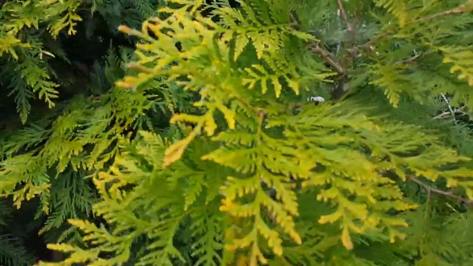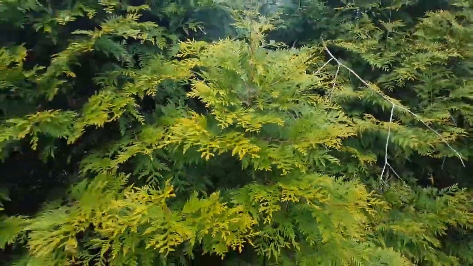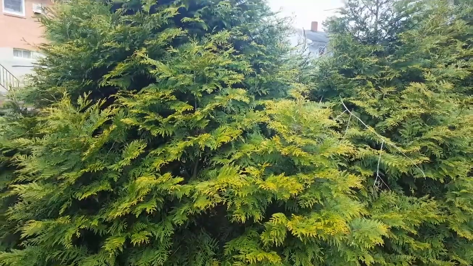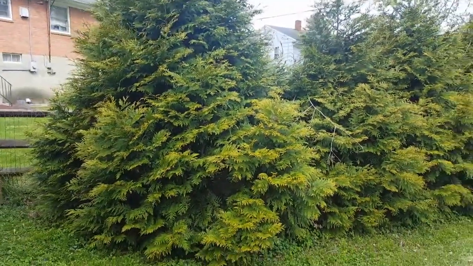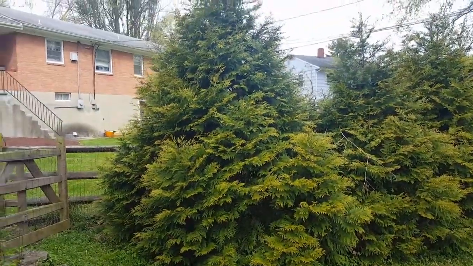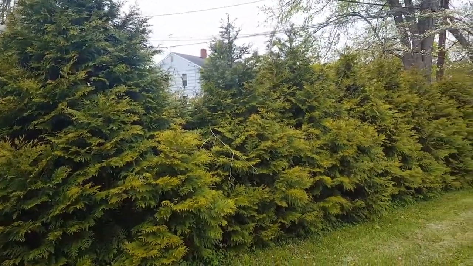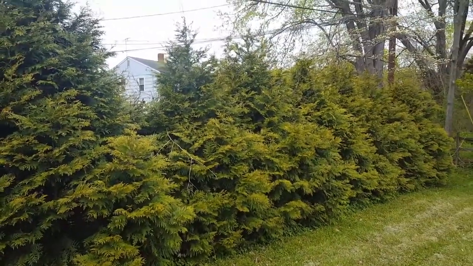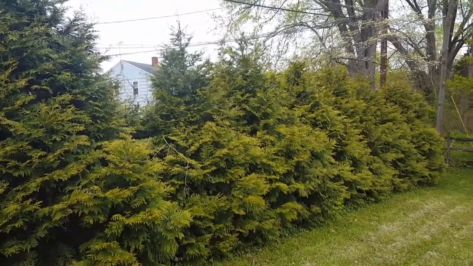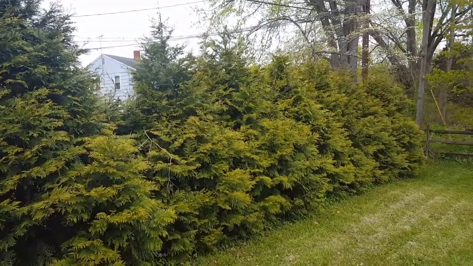So I'm going to go ahead and pause that quickly, but do you see how if I zoom out here a little bit, they have that basic triangle shape to them, which is one of the characteristics of a coniferous tree. Okay, I'm going to pause this. I'm going to show you a deciduous tree.